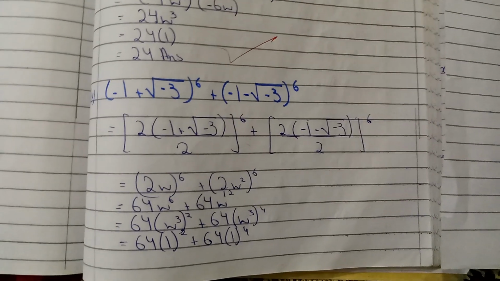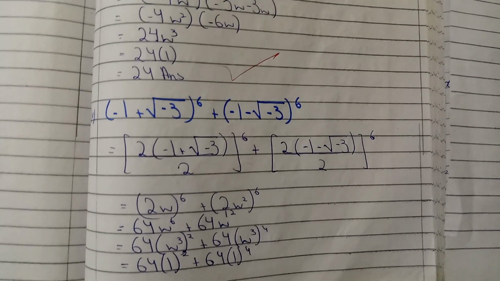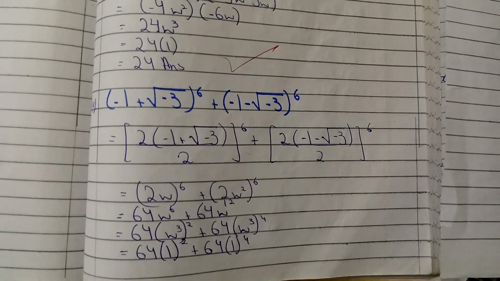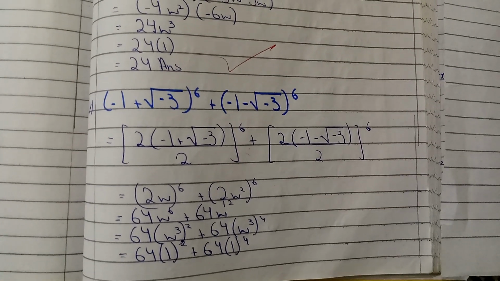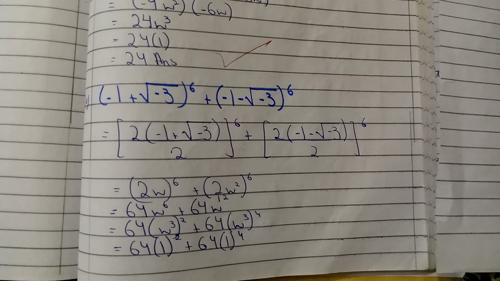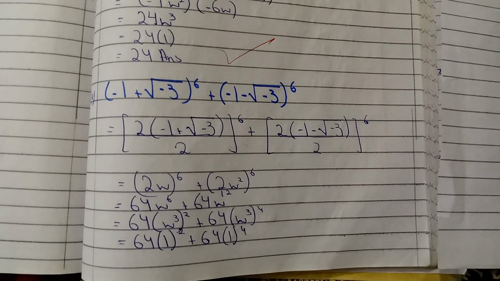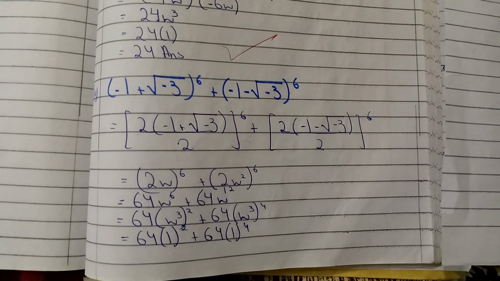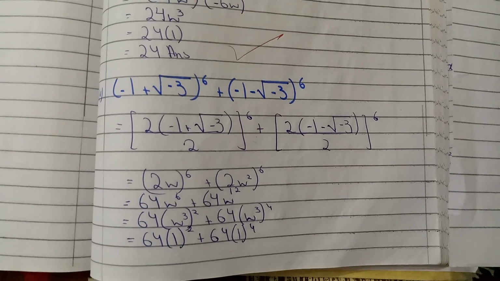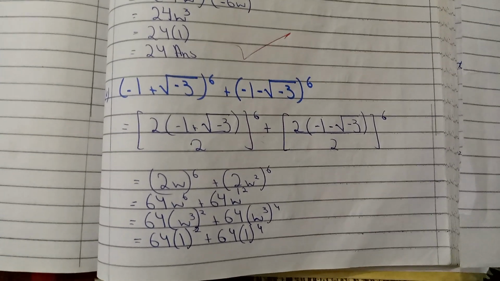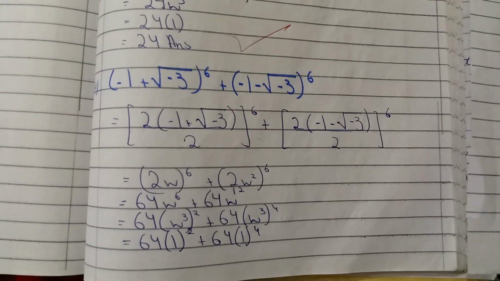Now the next part, part 5. You know that in omega we have a 2 in the denominator, so we have to multiply and divide by 2 in both the brackets. Then 2 will be outside and the other value will be omega, and in the next bracket the value will be omega square. The power is 6, so if we multiply 2 six times we will get 64 and omega to the 6.